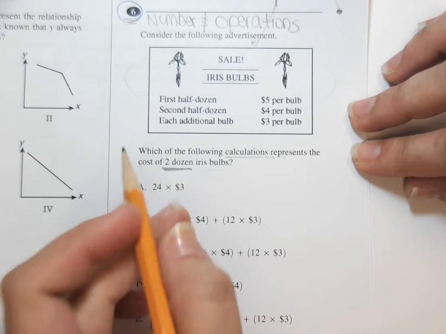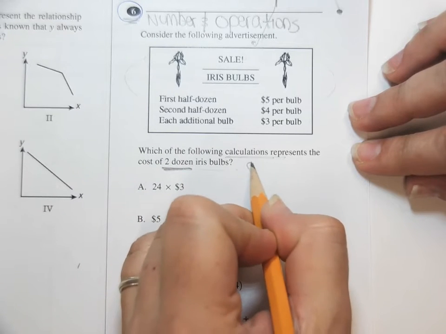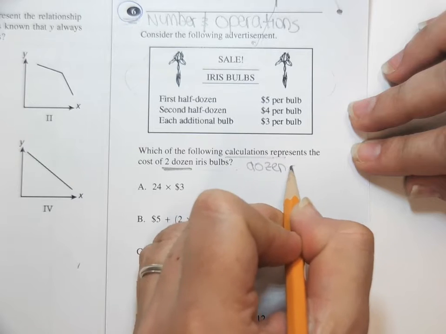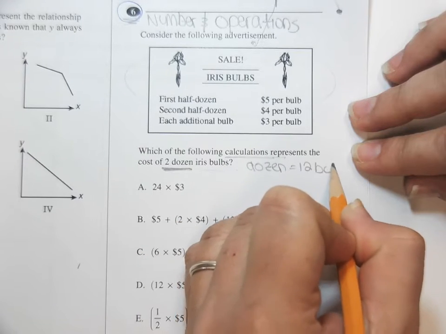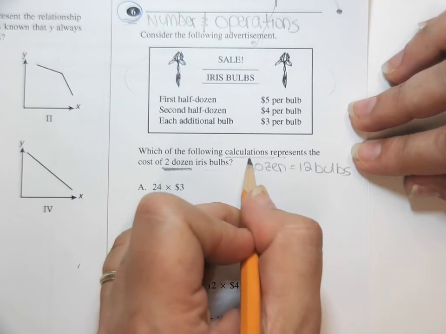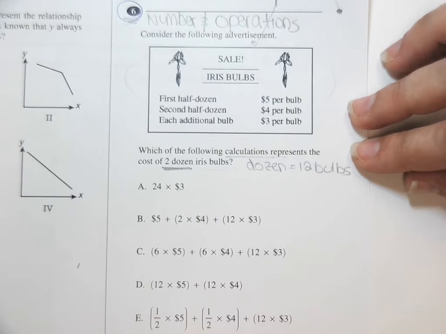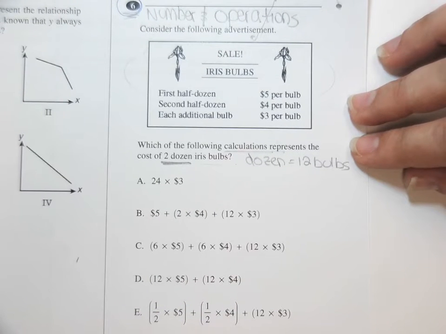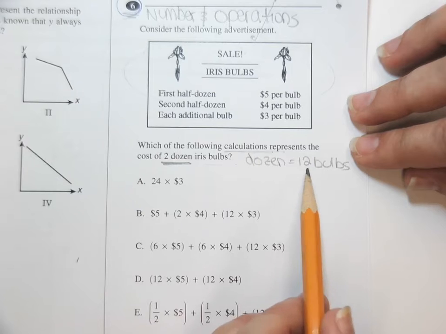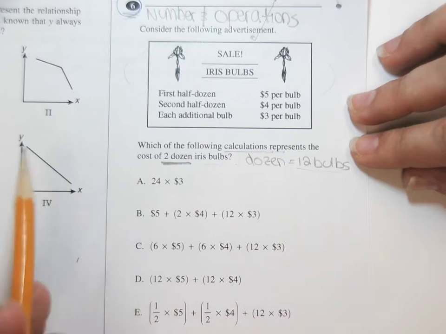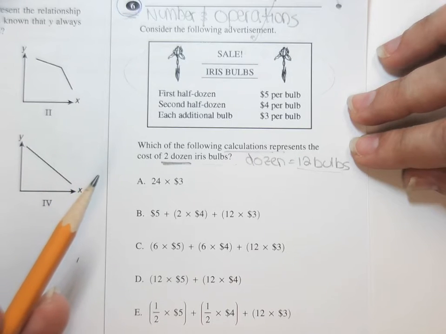The first thing we have to know is that a dozen equals 12 bulbs, or whatever you're talking about. A dozen is 12. Okay, a couple ways to do this one. One thing you can do is just go through and figure out how much does it cost to buy 12 bulbs, and then figure out which one of these expressions represents that. The second way is just to look at it algebraically.